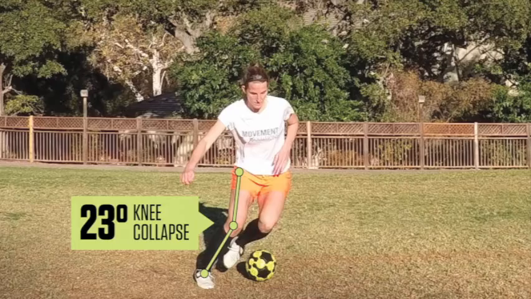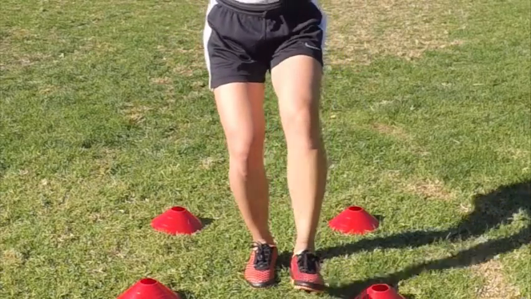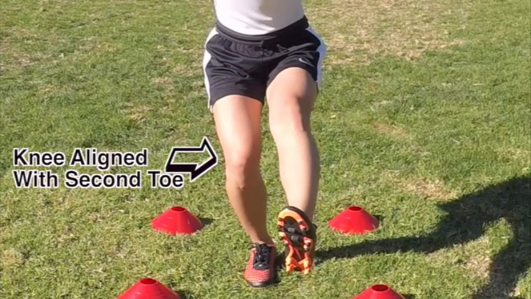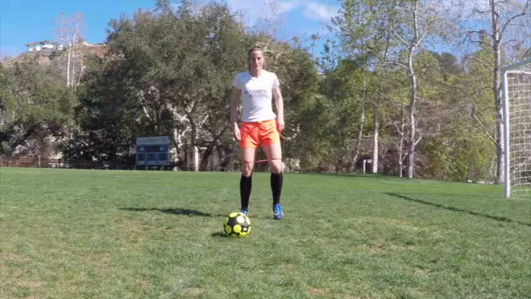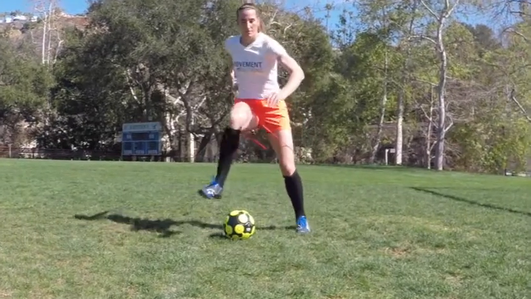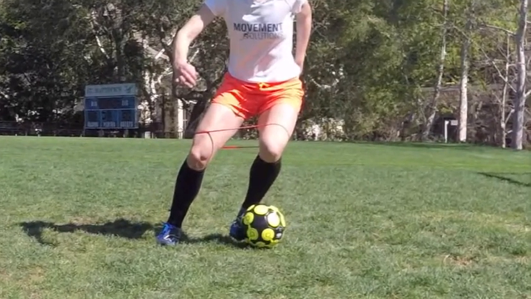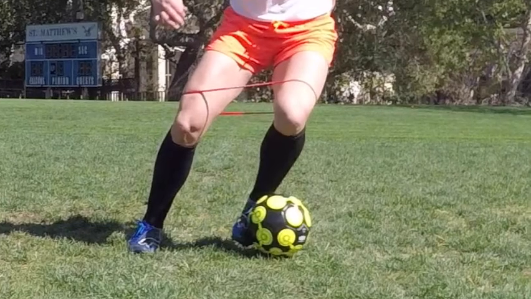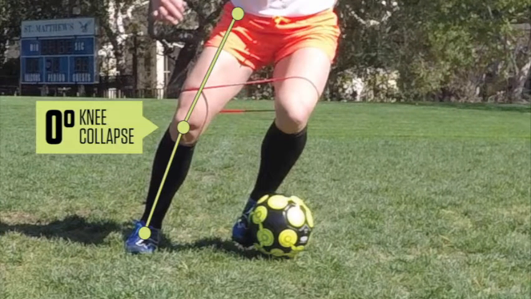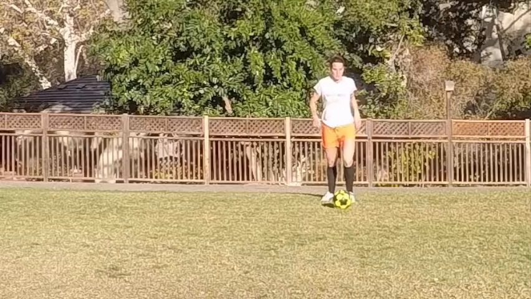Well, you can give cues or let your players know to keep your knee in straight alignment. Keep your knee aligned with your second toe. In addition to this, you can also give them an exercise by wrapping a band above the knees and having them perform that technique. Here we see that she's made a complete change and her knee is not diving in at all and maintains proper alignment.